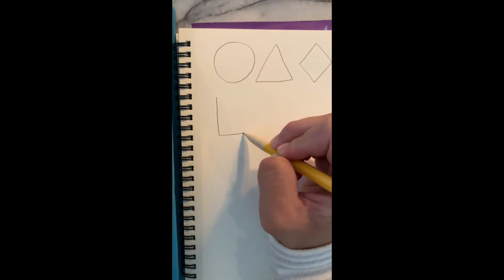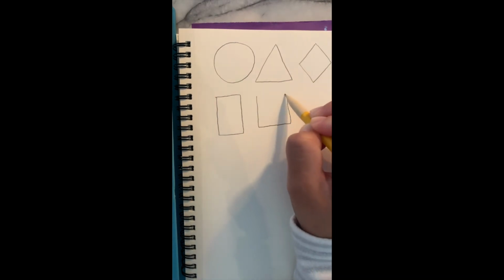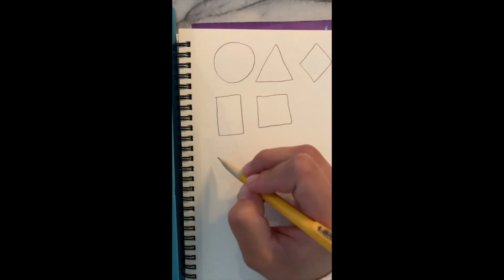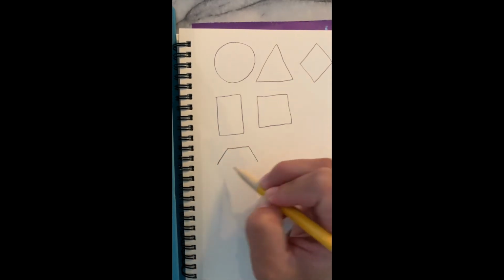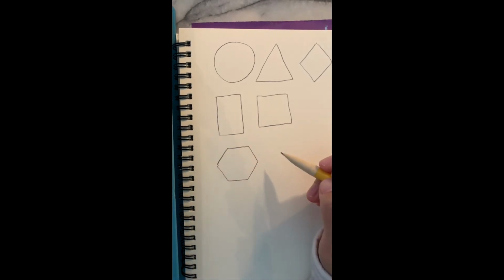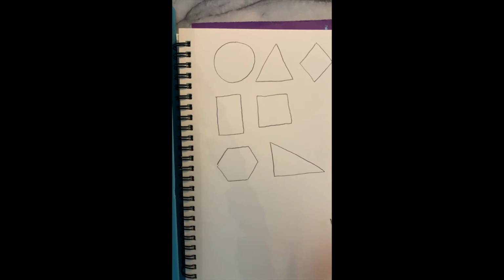A rectangle is also a shape we know. Any shape you can think of, a square. They can have multiple sides. Usually they do have straight lines, like this hexagon has 6 sides. If you wanted to draw an octagon with 8 sides, that would also be a geometric shape. This is another type of triangle, but it is still a geometric shape.